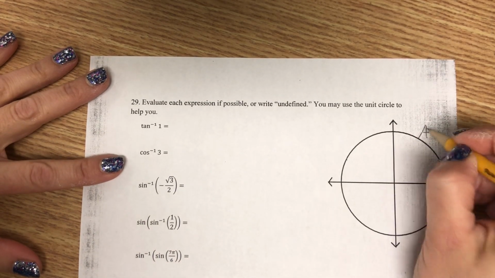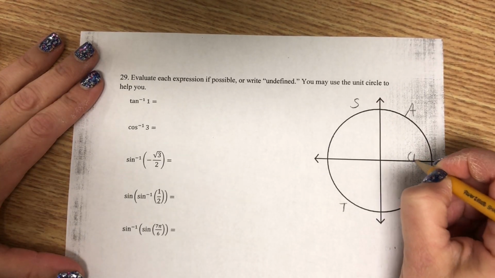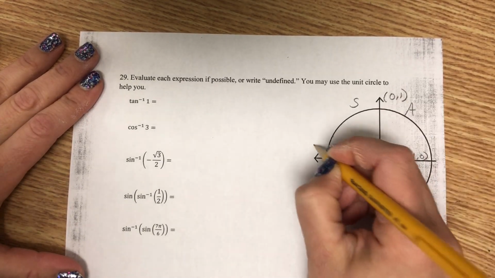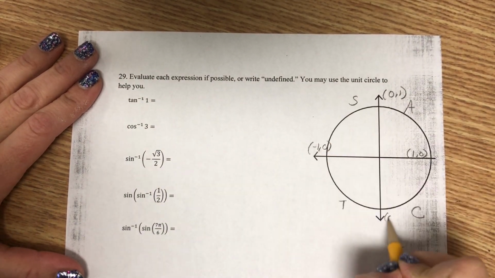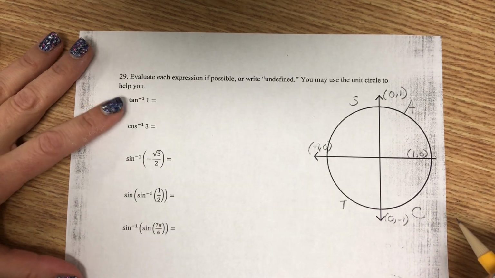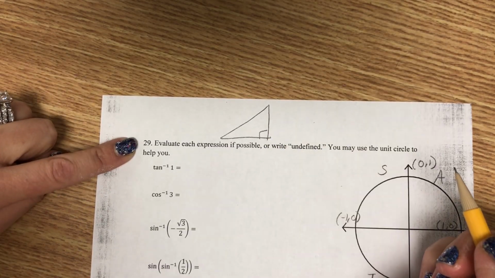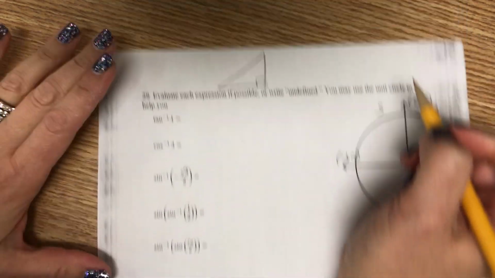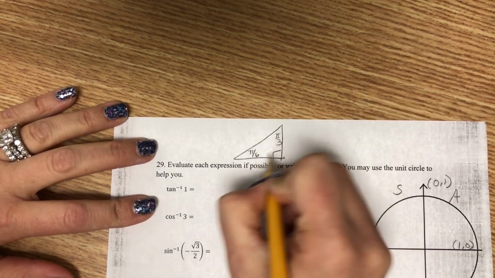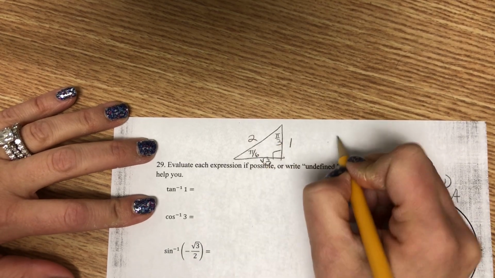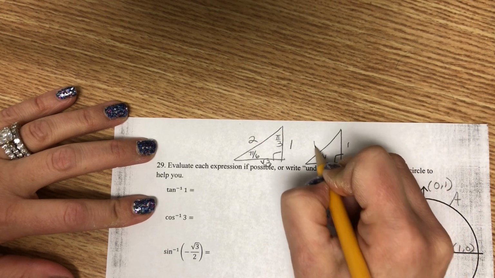I'll use this to do my quadrants that are positive and put my quadrantal angles on here. But I like to draw the special right triangles. It doesn't say whether it's radians, so I'll draw it in radians and I'll answer in radians. So pi over 6 and pi over 3 give me the 1, 2, √3 triangle. And pi over 4 gives me 1, 1, √2.